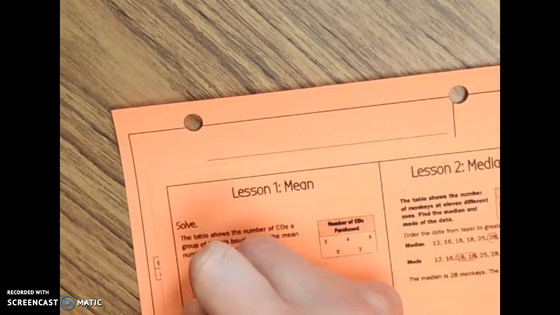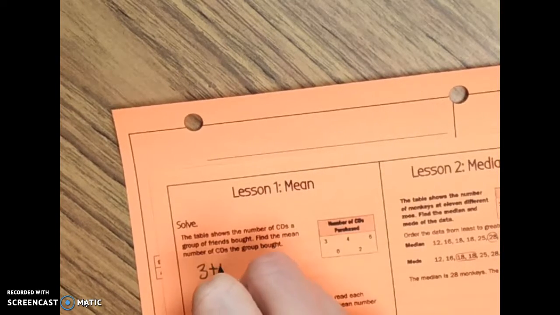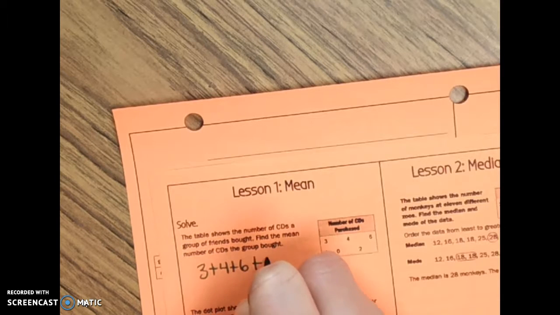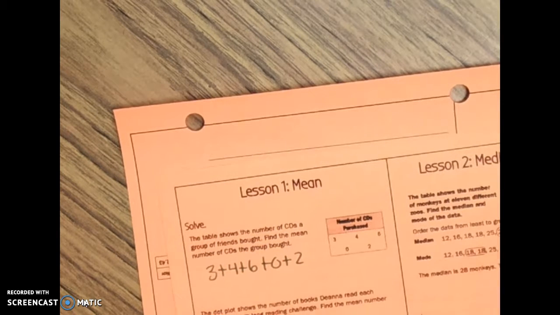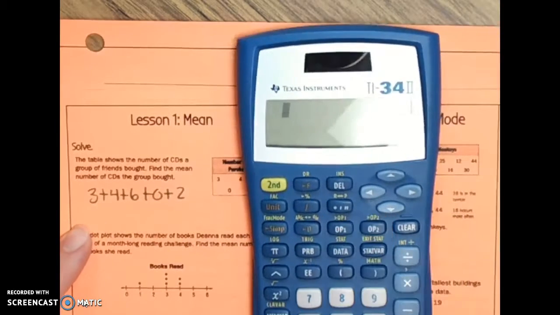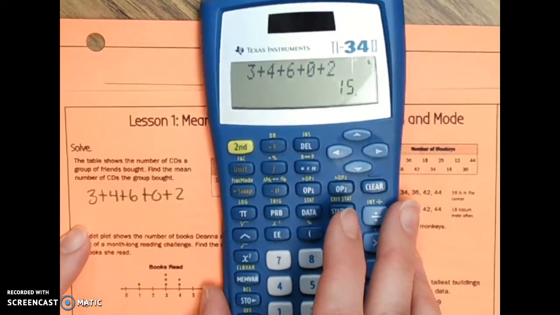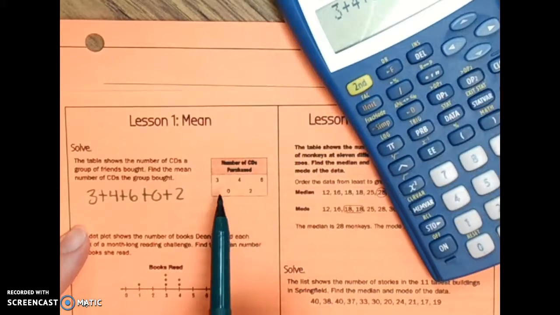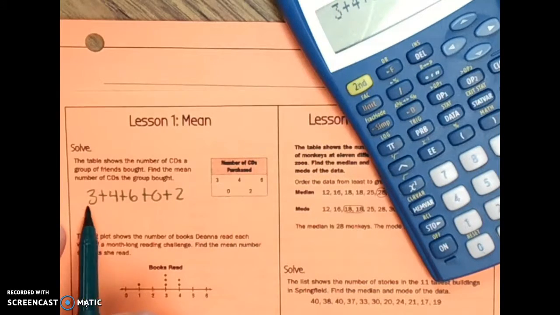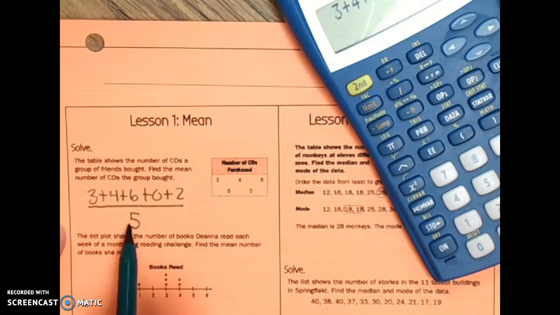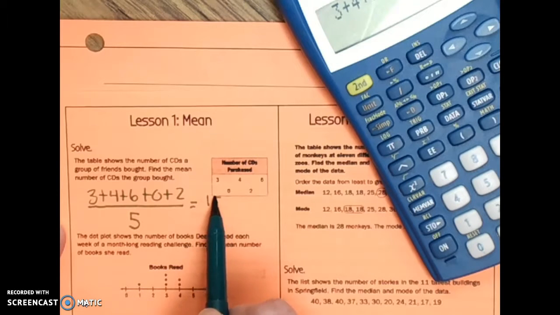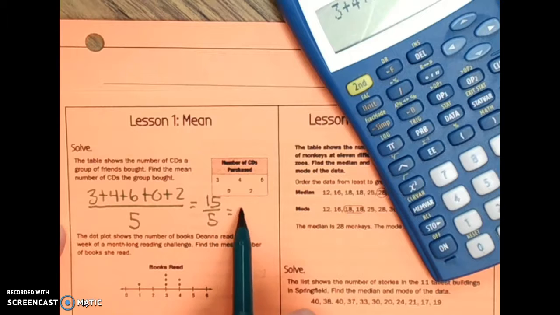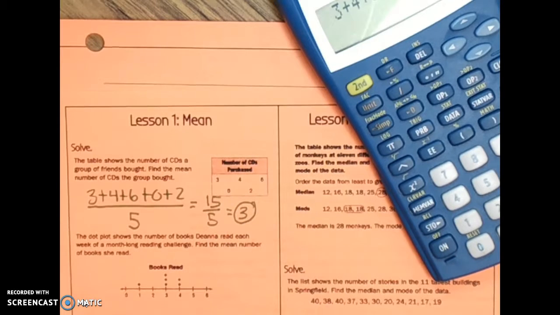So in this case, we're going to do 3 plus 4 plus 6 plus 0 plus 2. In your calculator, you add all those together. We get 15. Let's count how many there are: 1, 2, 3, 4, 5. We're going to divide that total by 5. So 15 divided by 5 equals 3. So the mean will be 3.